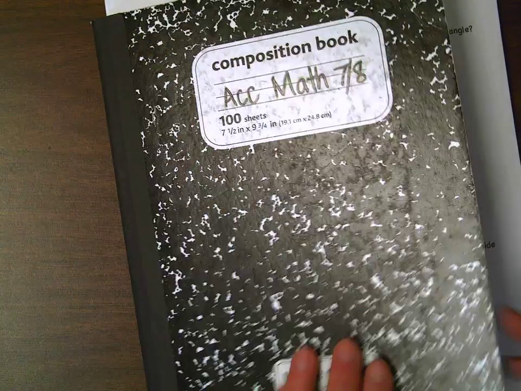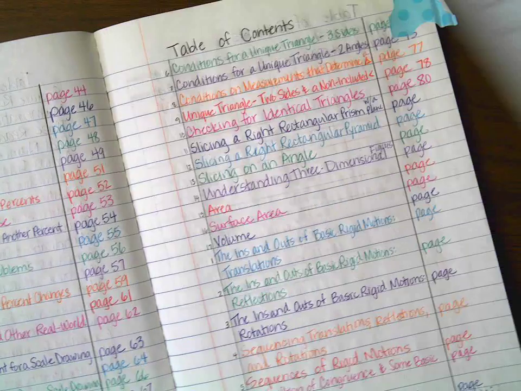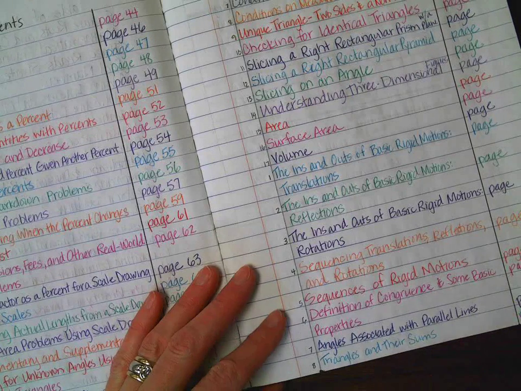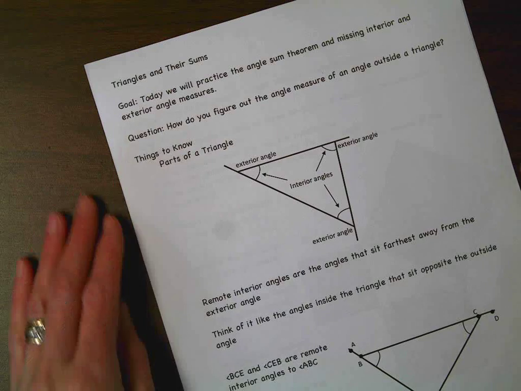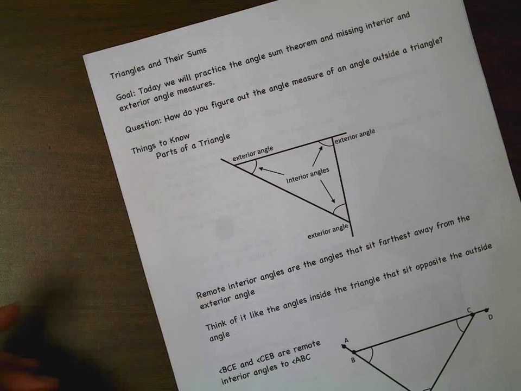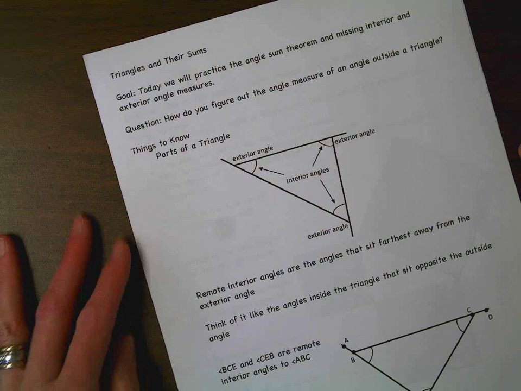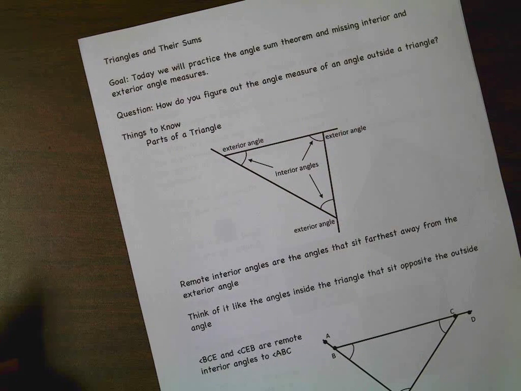This is Module 12, Lesson 8, and it is called Triangles and Their Sums. The goal for today: we will practice the angle sum theorem and missing interior and exterior angle measures. The question is, how do you figure out the angle measure of an angle outside the triangle?